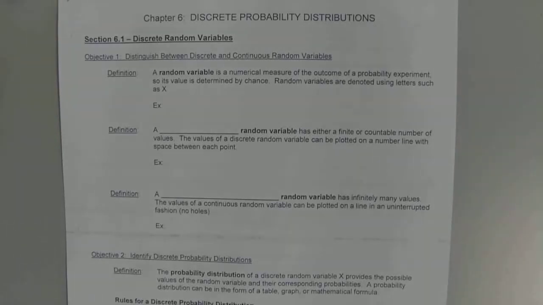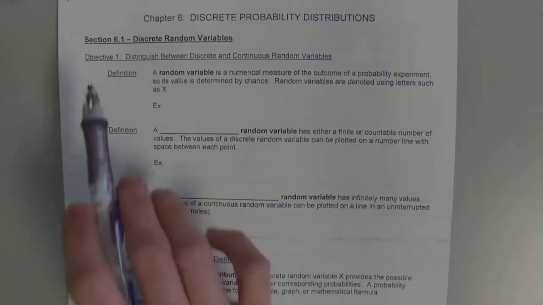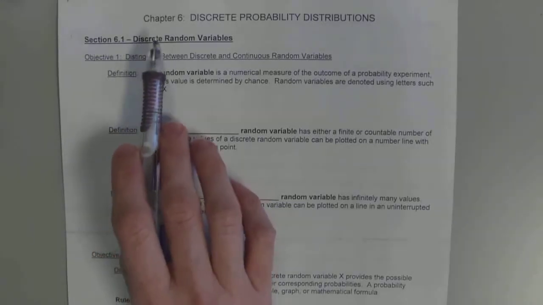Chapter 6 is about discrete probability distributions. Discrete is not a new word to us at all. We just know that that's countable. There's not an infinite amount of variables going on here. So in section 6.1, we're going to learn about discrete random variables.